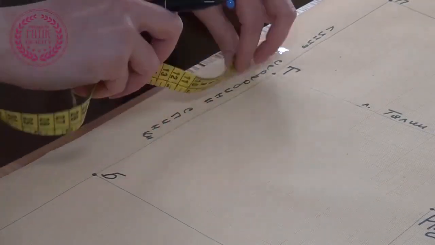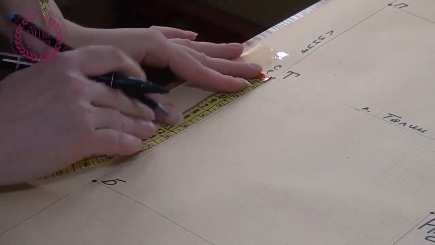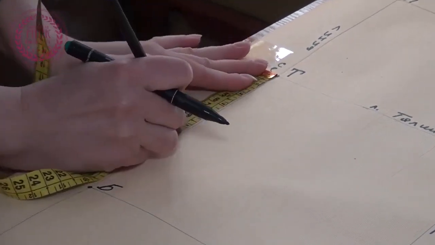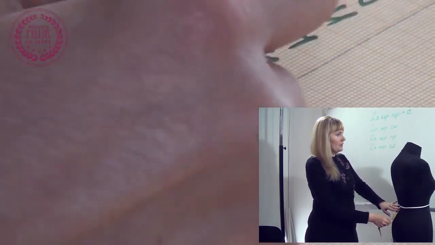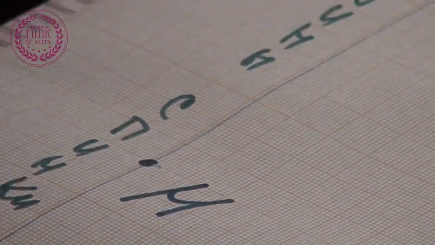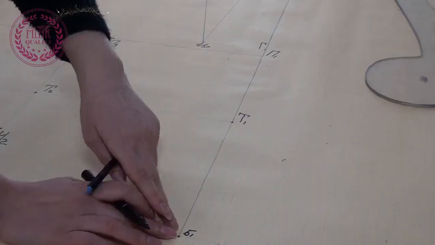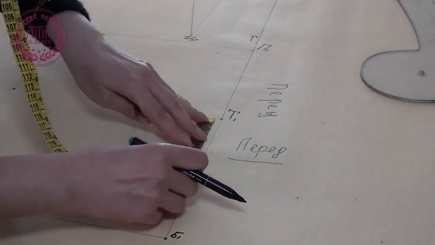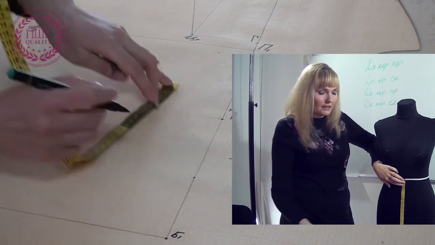Along the line of the middle of the back from point T downwards, I measure the length of the corset along the center of the back. This is point H. And this is the line of the middle of the front. Along the line of the middle of the front from the point T1 down, I measure the length of the corset in the center of the front.